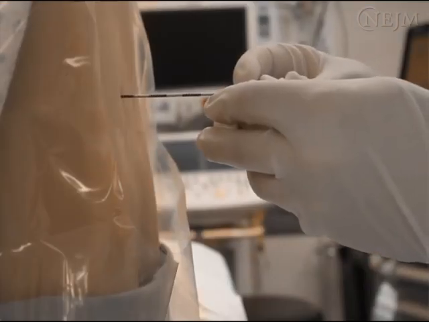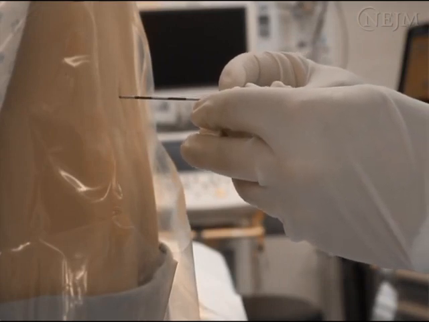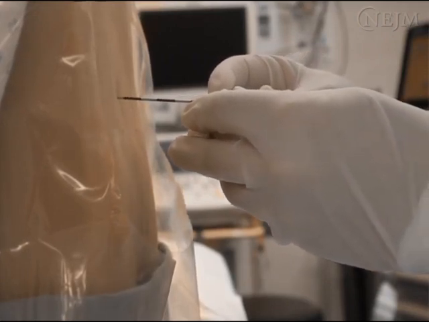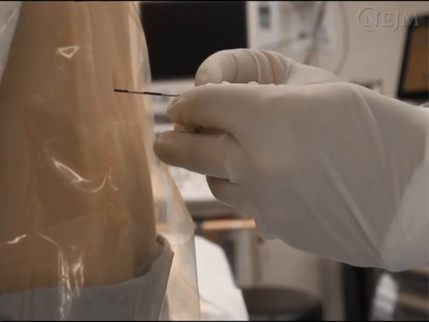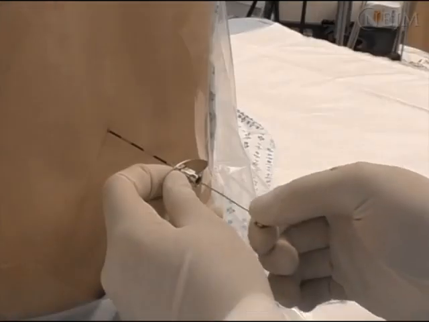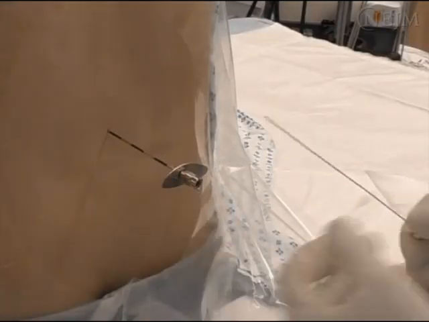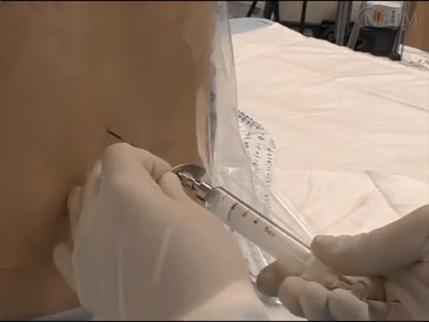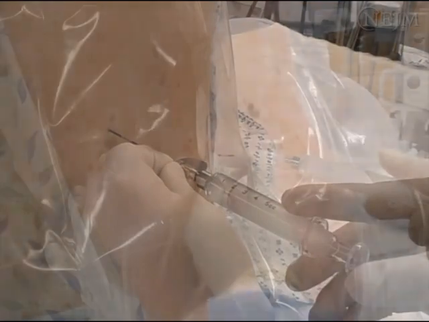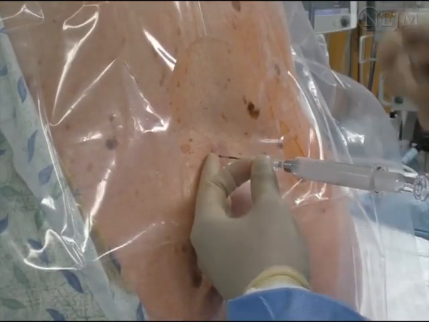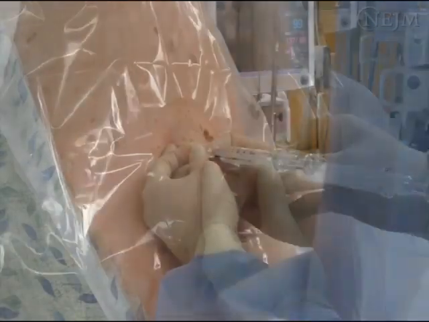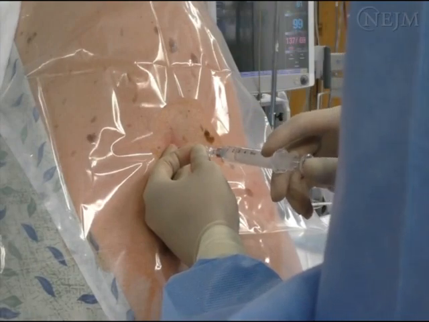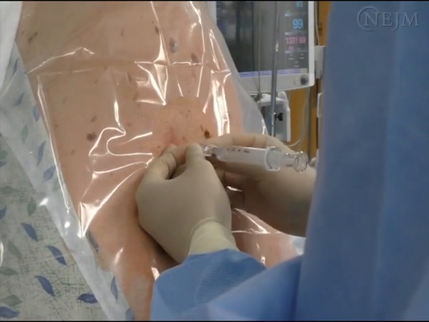Advance the needle to pass through the supraspinous ligament and into the interspinous ligament, which in most patients is at a depth of approximately 2 to 4 centimeters. Next, remove the stylet from the epidural needle and attach the loss of resistance syringe, which should contain no more than 2 to 3 milliliters of either air or saline. Before you advance the epidural needle further, make sure that resistance is present by gently tapping the plunger of the syringe. The plunger should not advance.